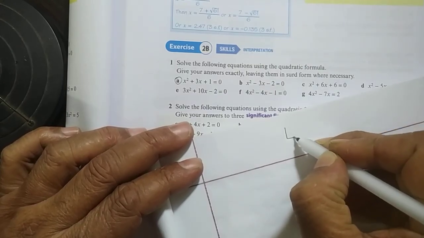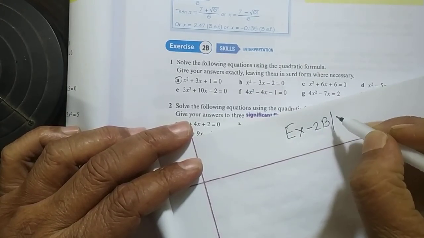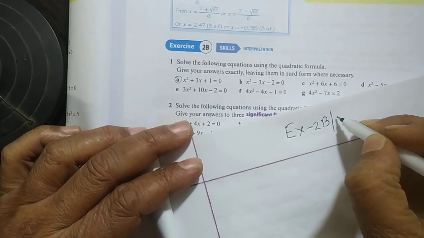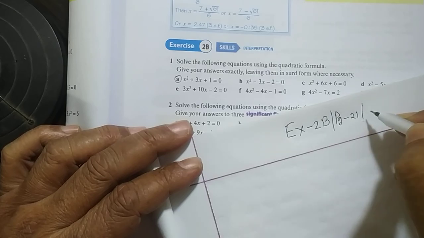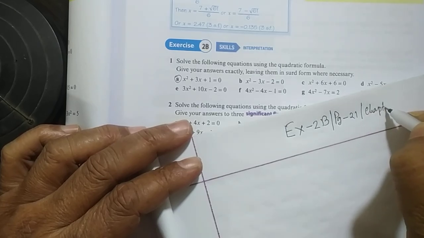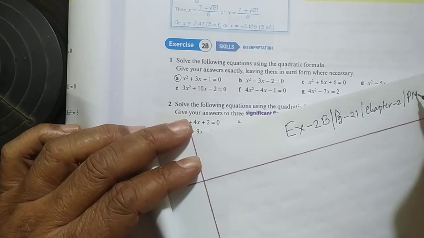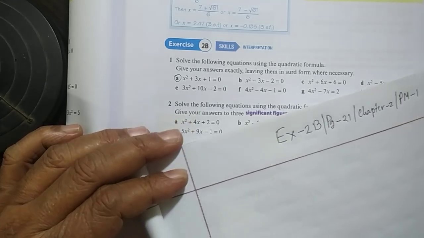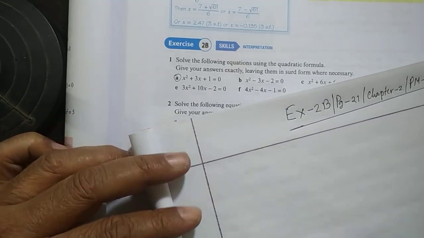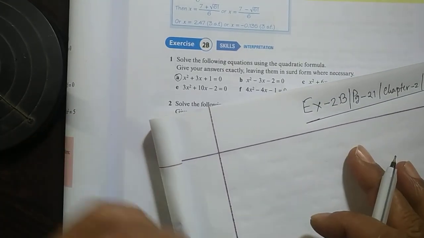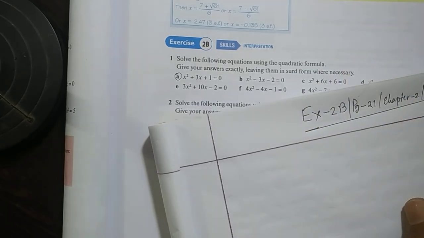Exercise 2B, page 21, chapter 2, Pure Math 1. Here our question is to solve the following equations using the quadratic formula.